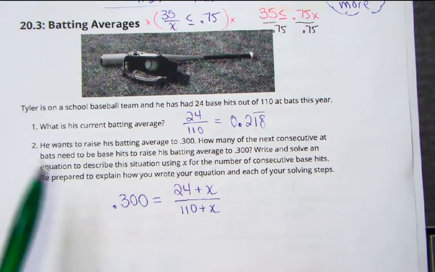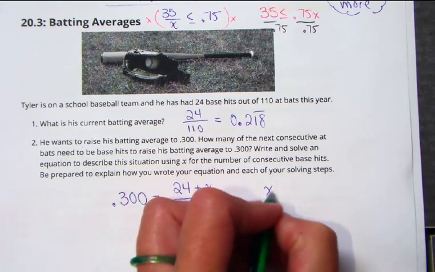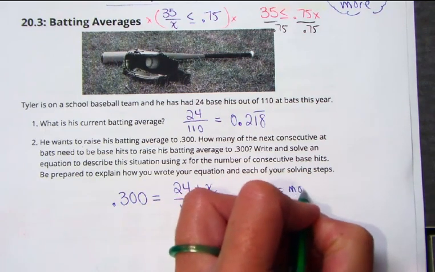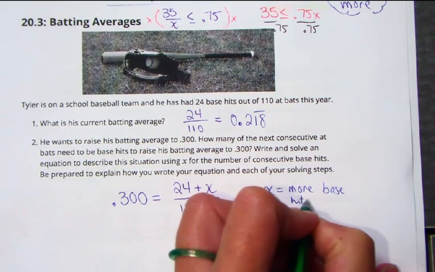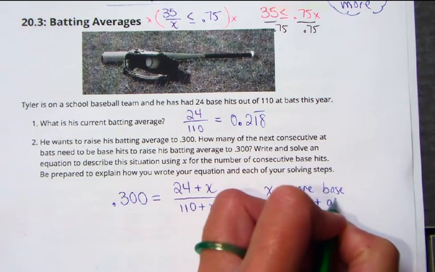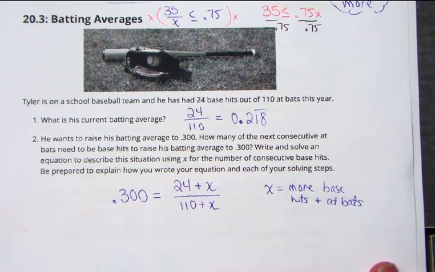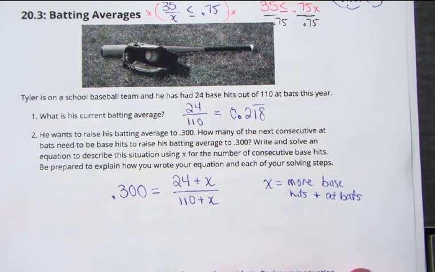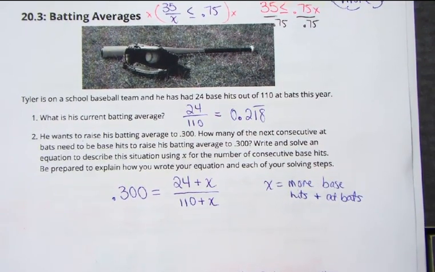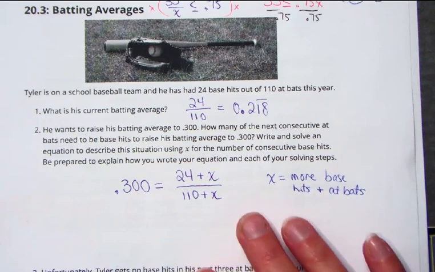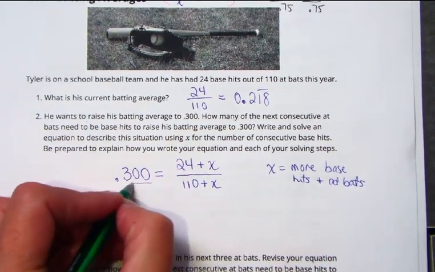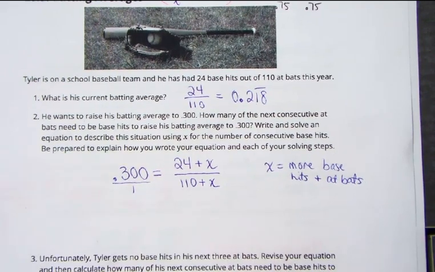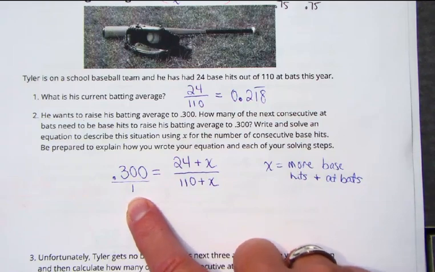So our x is how many more base hits and at-bats that he needs to have. So to solve this, maybe you're going to think about this 300 as being 0.3 over 1. I haven't changed that value. It means the same thing. We're just dividing by 1.